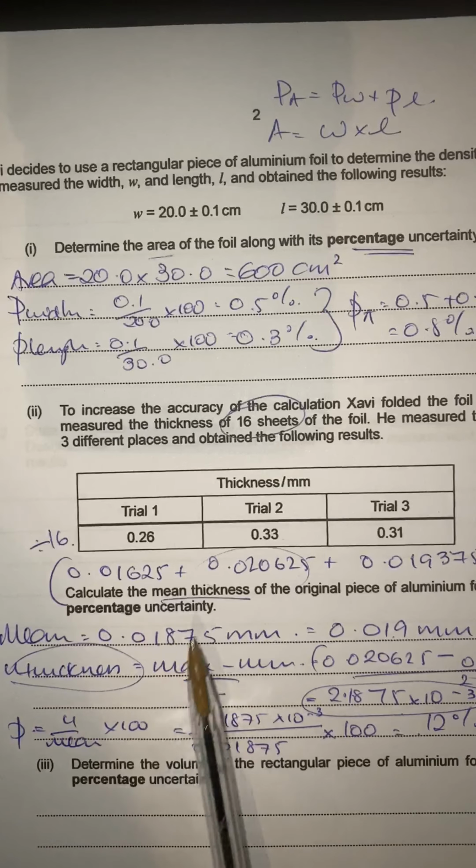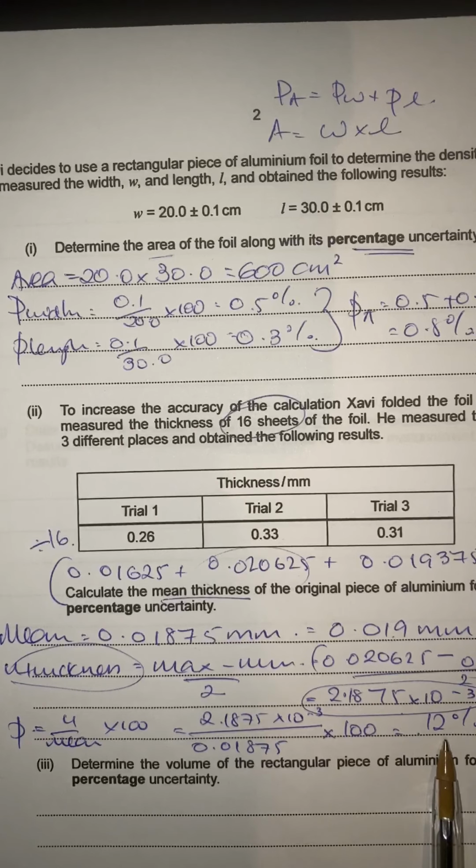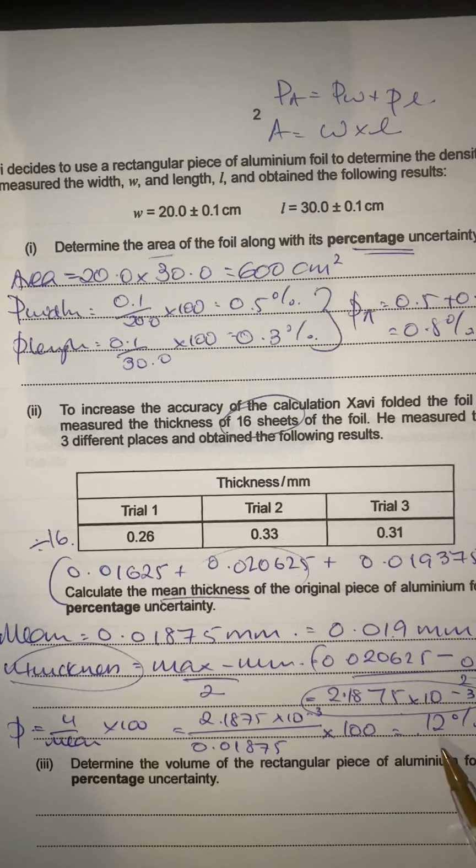Okay, so there's a mark for the mean thickness and there's 2 marks for the percentage uncertainty there. Right, that's difficult. There's a lot of data, a lot of numbers there to handle. It'll accept any number of significant figures for this.